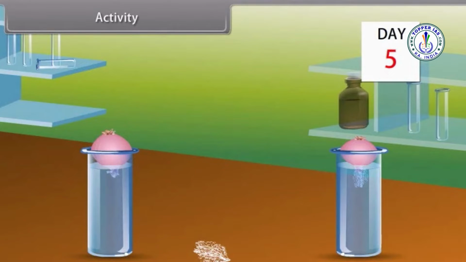On the 5th day, we find that the growth of roots in my jar has stopped. Yes, this activity proves that growth of plants occurs only in certain specific regions because the dividing tissue, also known as meristematic tissue, is located only at these points.